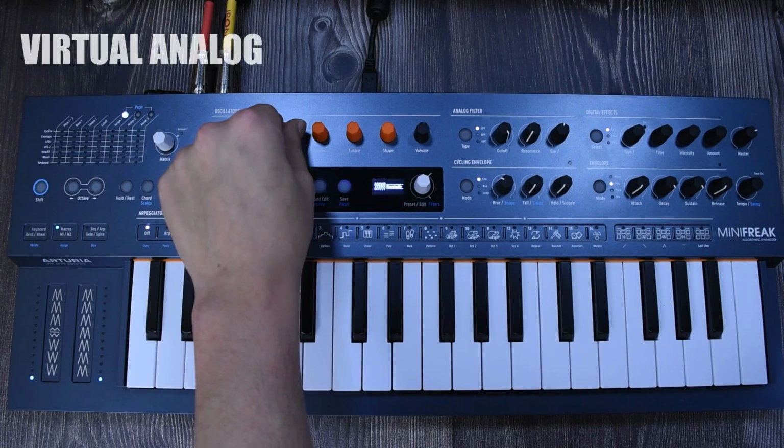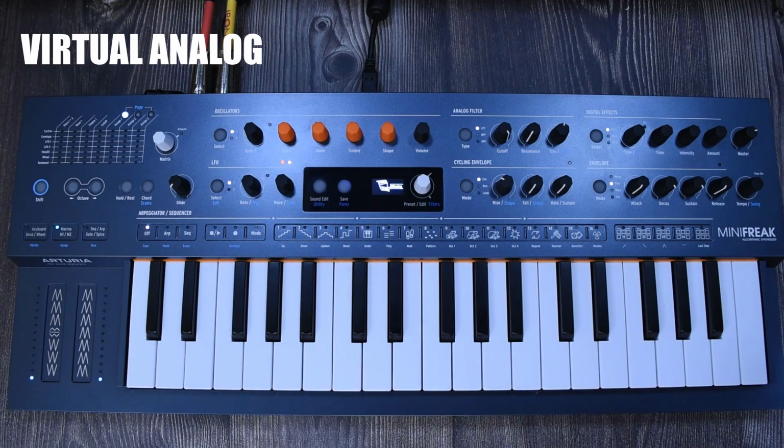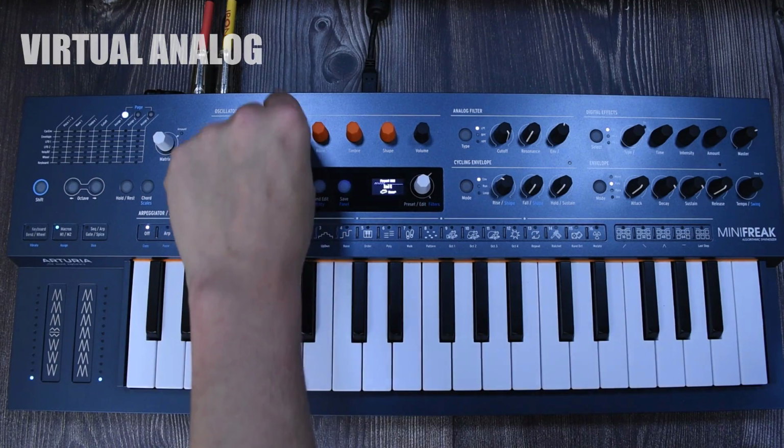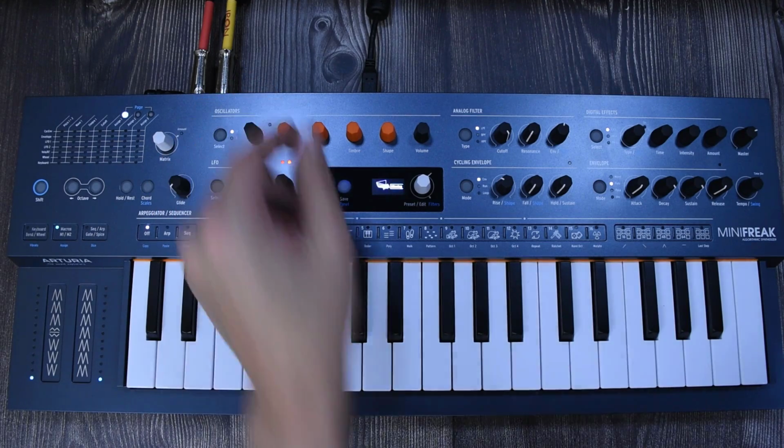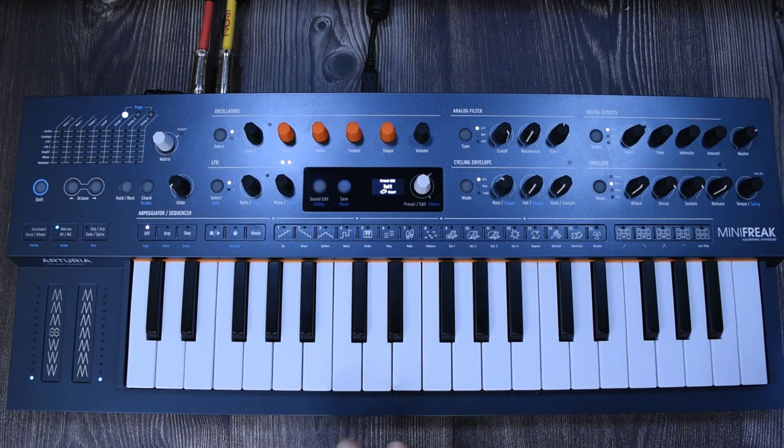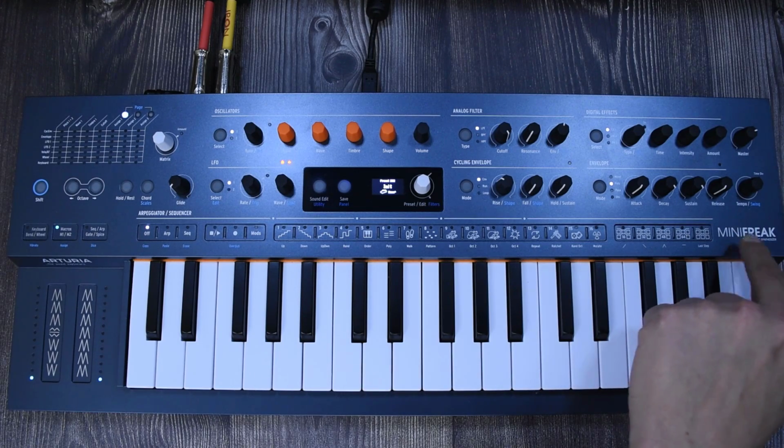Coming up next, it's going to be the virtual analog. And maybe you're thinking, on the first one, the basic waves, isn't that virtual analog? Well, yeah. Kind of like that. The thing is that there are some things that you need to know, especially about how the MINIFREAK works and the MicroFREAK works.